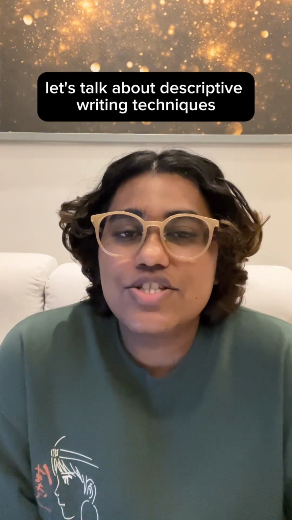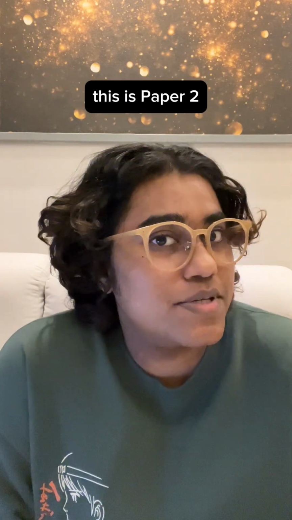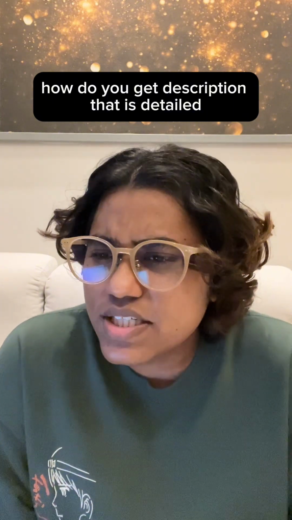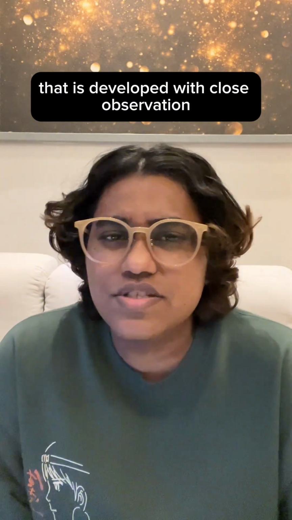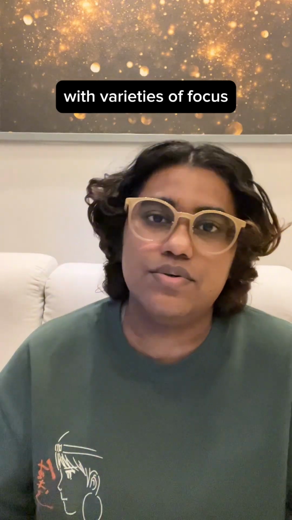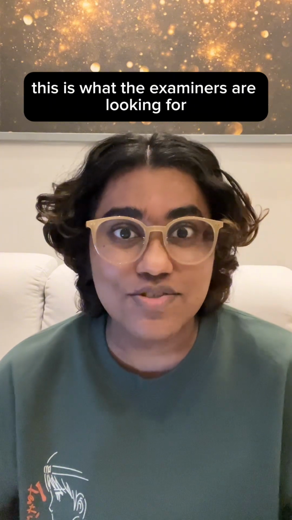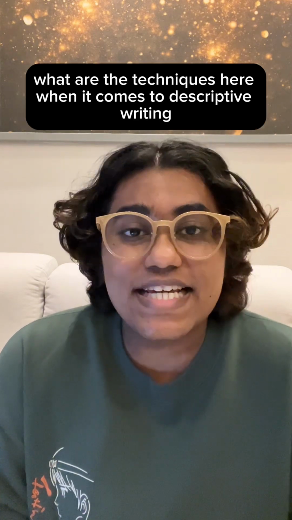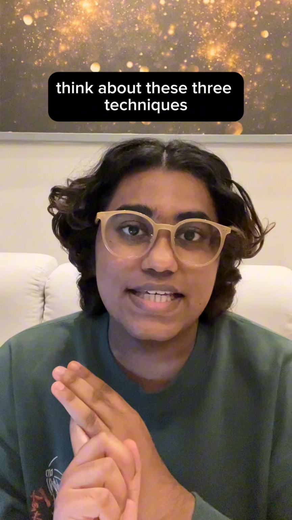Okay, let's talk about descriptive writing techniques. This is paper 2. How do you get description that is detailed, that is developed, with close observation, with varieties of focus? These are all phrases that you can find in the mark scheme. This is what the examiners are looking for. So think about it. What are the techniques here? When it comes to descriptive writing, think about these 3 techniques.